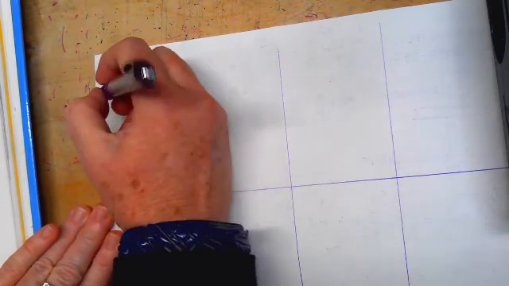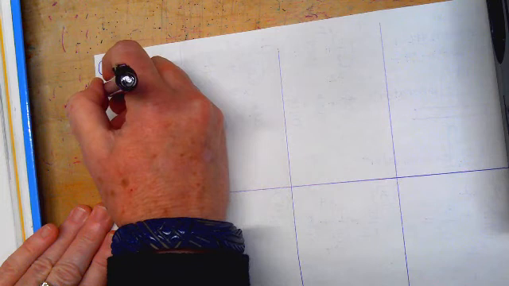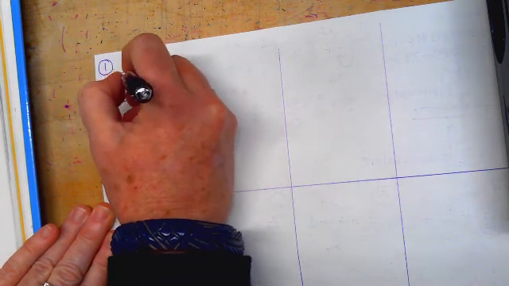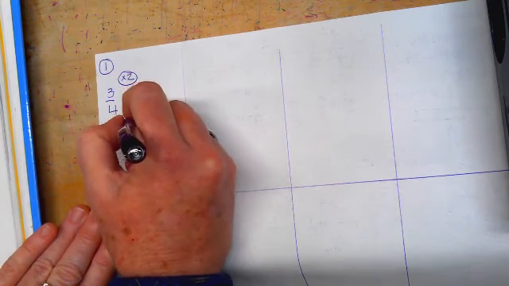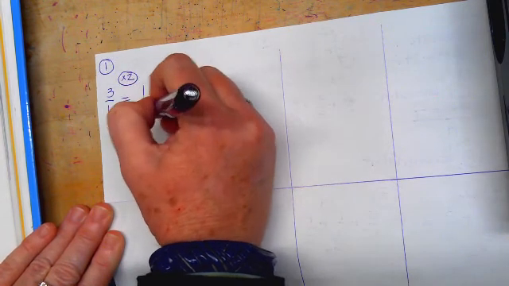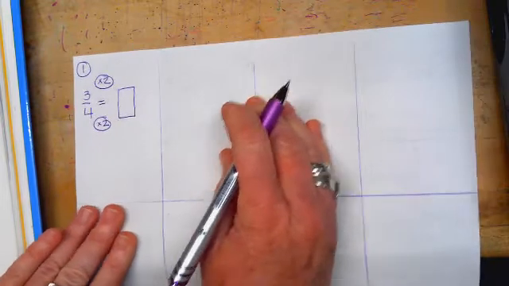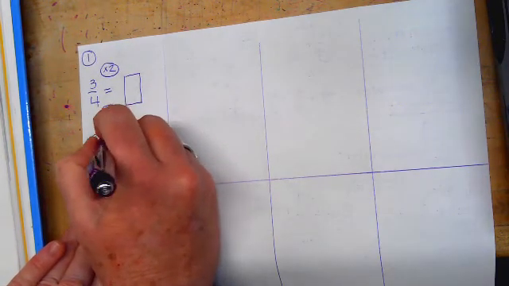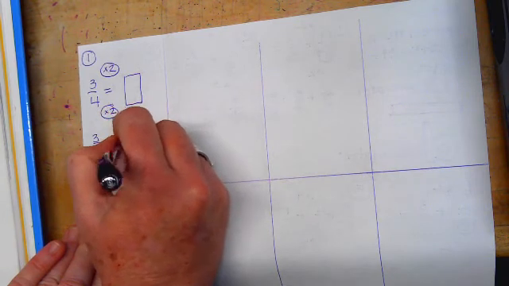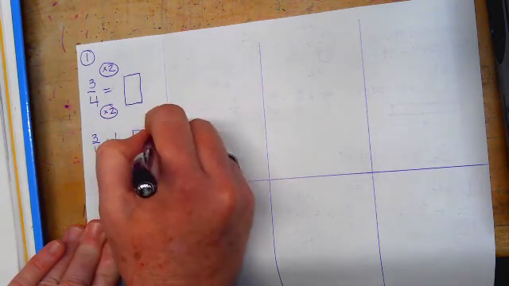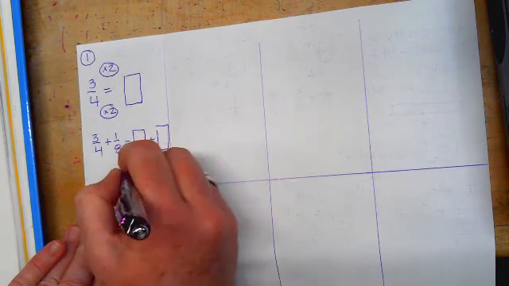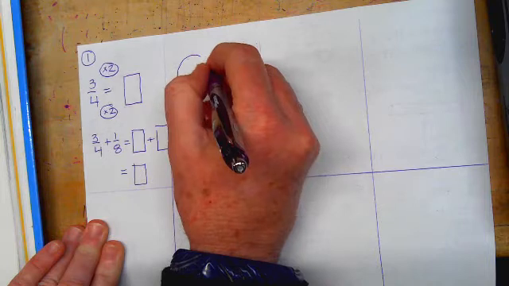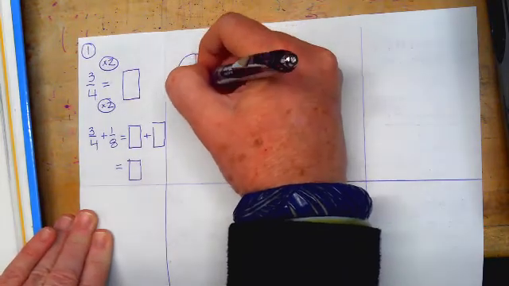So I'm going to look at number 1. It says, find the equivalent fraction, complete the model, and then add. Number 1 looks like this. It has 3/4 equals, and then it has times 2 over times 2, and a green box over here. And then we have 3/4 plus 1/8 equals green box plus green box, and that equals green box.